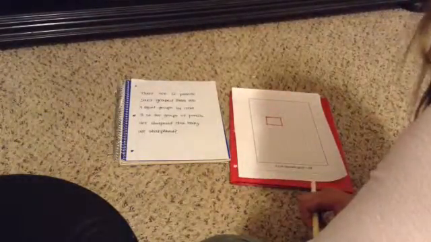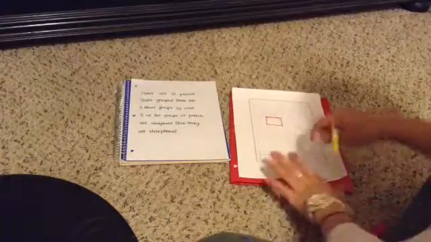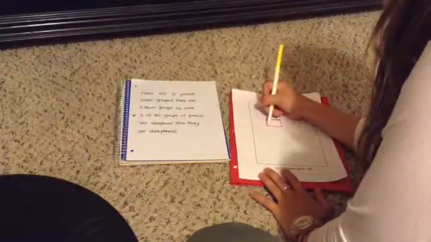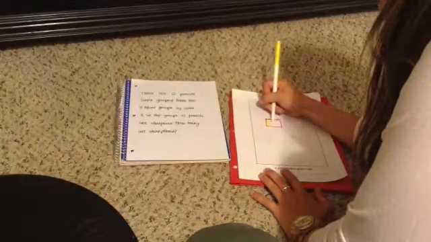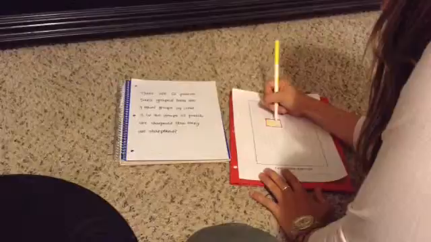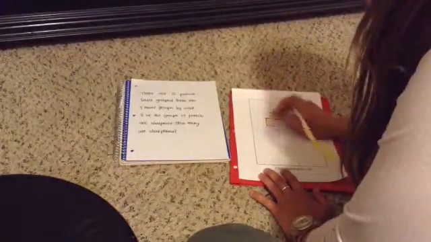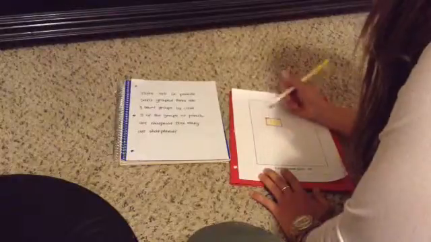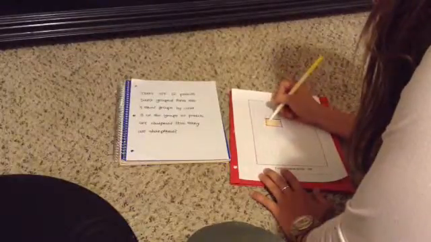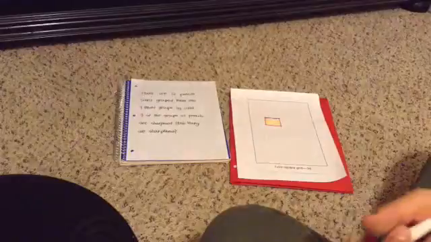Here you will see that we need 4 equal groups. So what we're going to do is go 1 group here, 2 groups, 3 groups, 4 groups. So each column is going to represent a group for us. And so in each column there are 1, 2, 3. Each group will have 3 pencils.